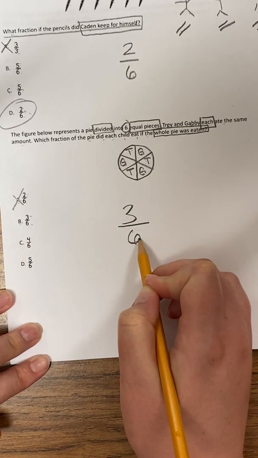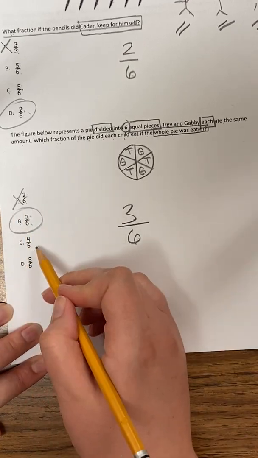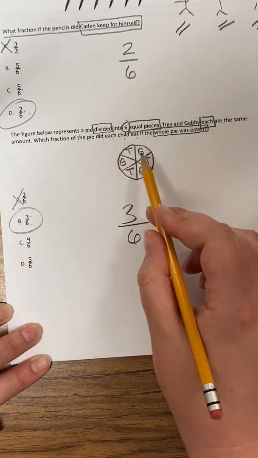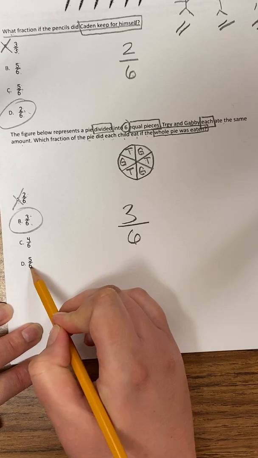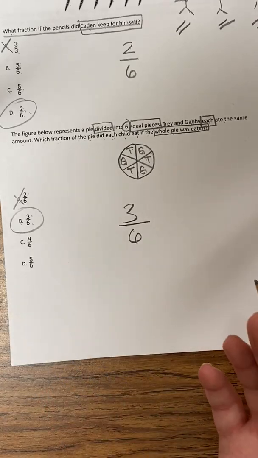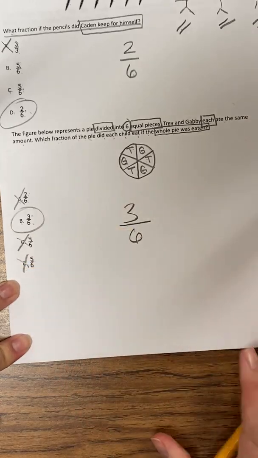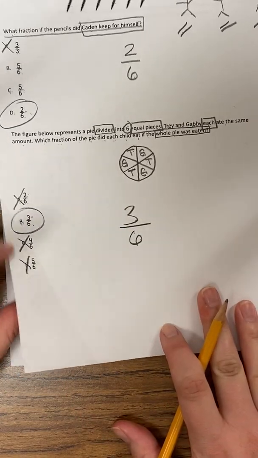Does that match what we just talked about? Yes. C wouldn't work because it's saying there's 4 slices for each person. That makes no sense. And then right here, 5 pieces each person gets out of 6 slices. There's not enough pie slices. That would not make any sense. That's why C and D would not work. Okay, so let's go to the next page.